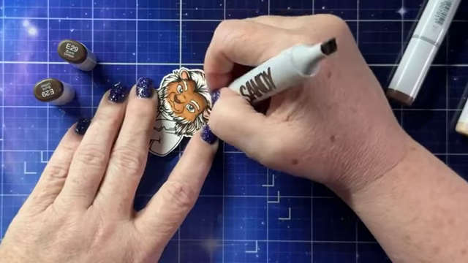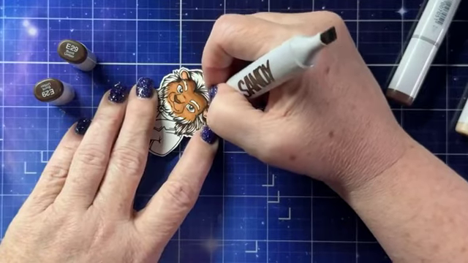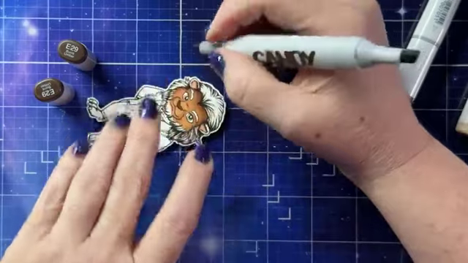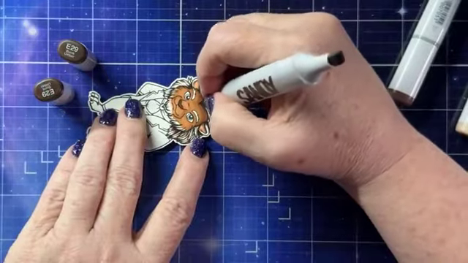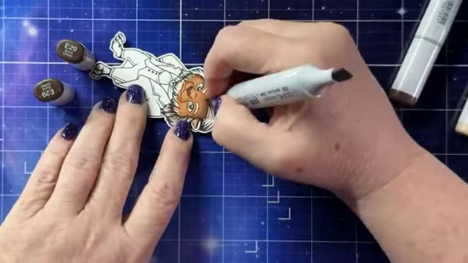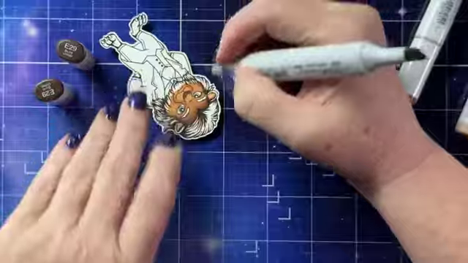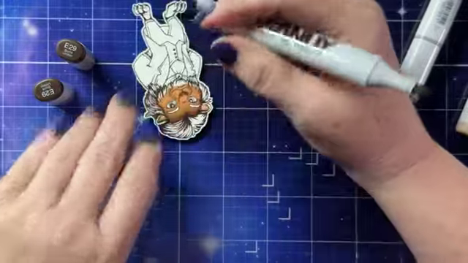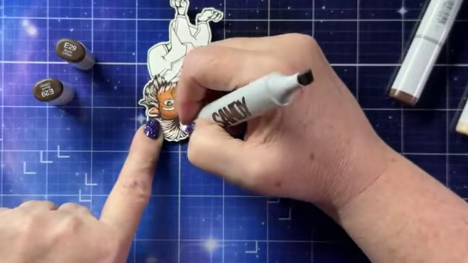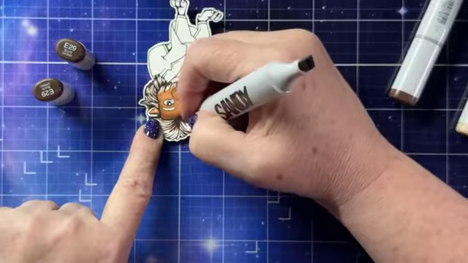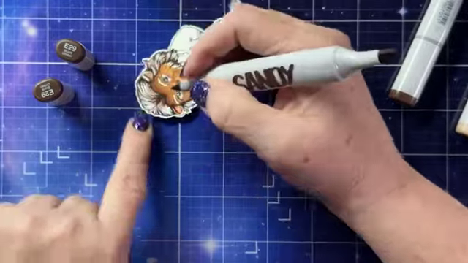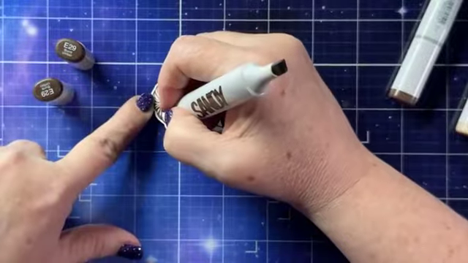Now this part right here, I'm going to want this to curve, so I'm going to be a little bit cautious on how I do that. I'm going to keep turning the paper so the direction of the hair follows the direction. The front of the hair follows the back, so it all matches up, and that is key when you're trying to do hair.